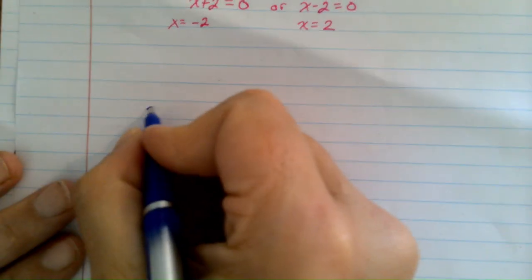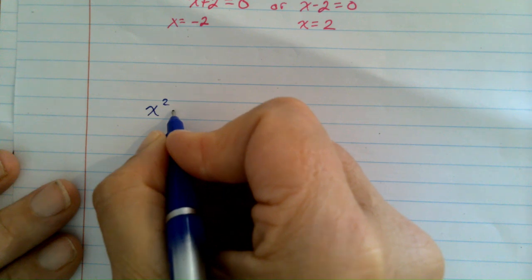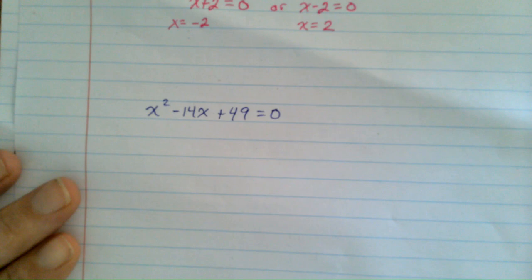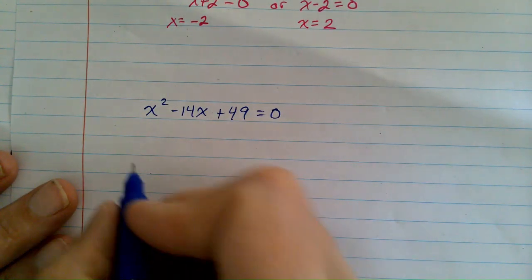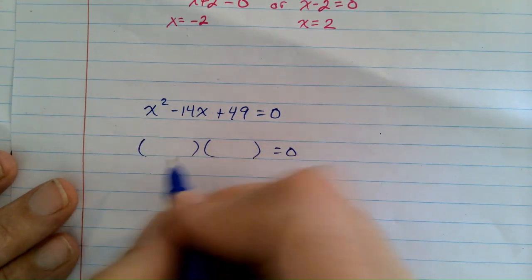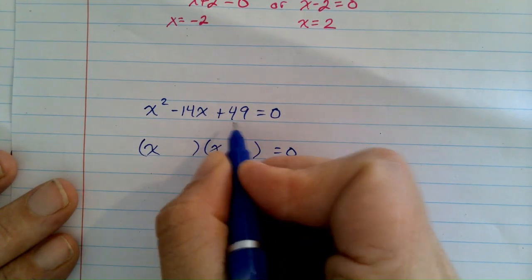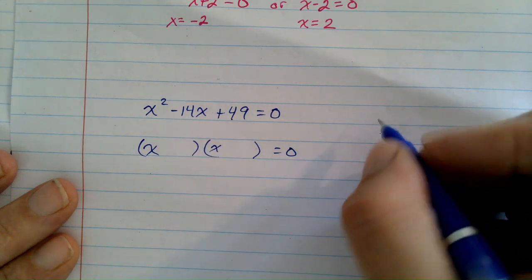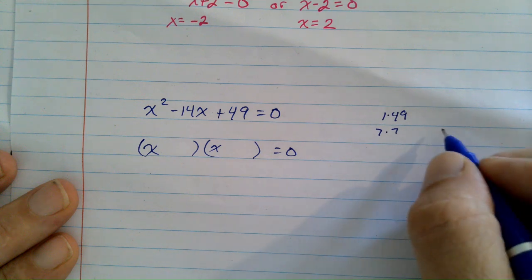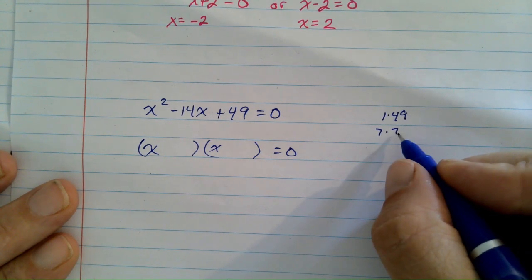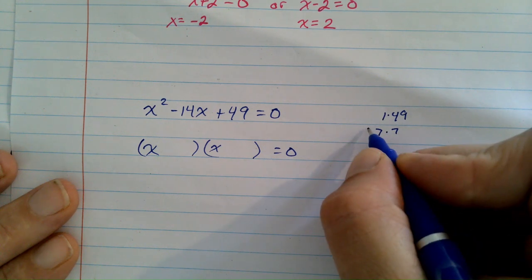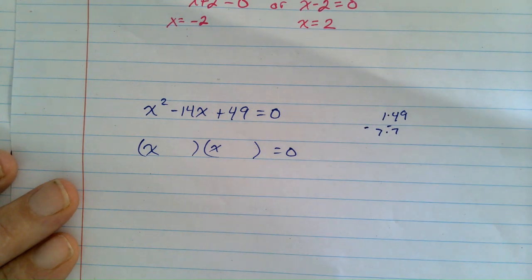So let's look at x squared minus 14x plus 49 equals 0. Okay, so we're going to factor. What makes x squared? X and x. What multiplies to 49 but adds to 14? Well, we could do 1 times 49 or 7 times 7. Now you might say 7 times 7 works because 7 times 7 is 49, but 7 plus 7 is positive 14. I need negative 7 times negative 7 to make that negative 14.